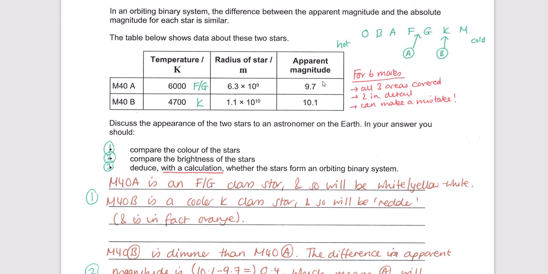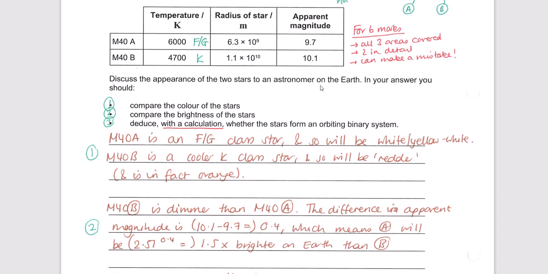Now, apparently, or their apparent brightness, M40A has a lower apparent magnitude and therefore will be brighter. Not much brighter though, and we can figure out how much brighter. So M40B is dimmer because it has a higher apparent magnitude. The difference is 0.4. Now remember, every one step, so from like 9 to 10, is 2.51 times brighter.